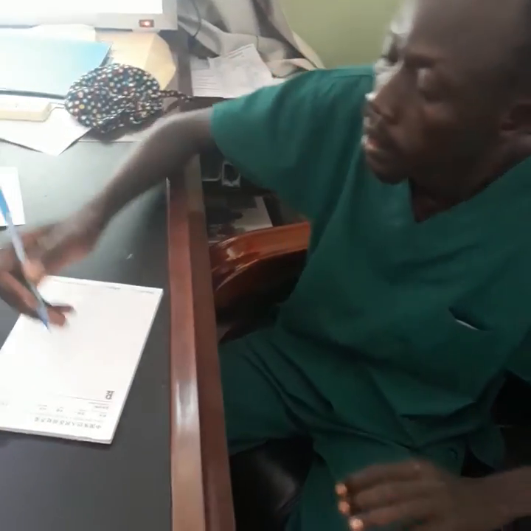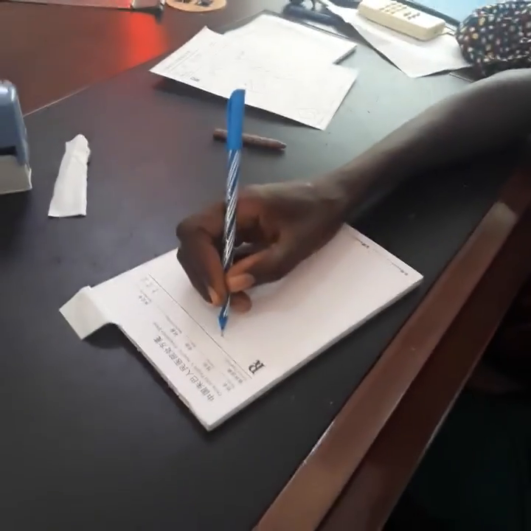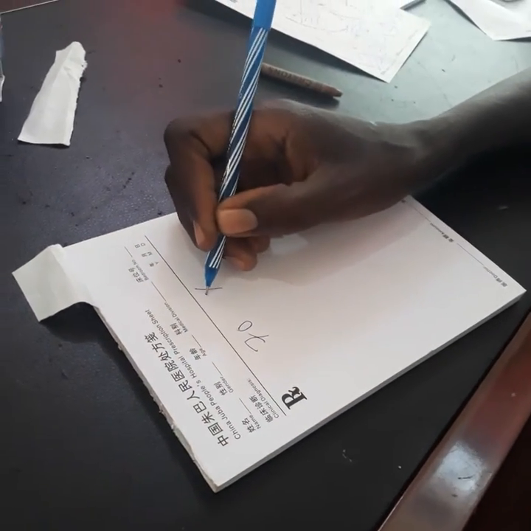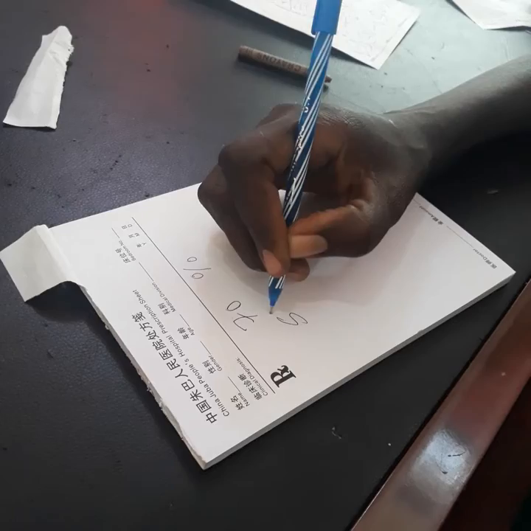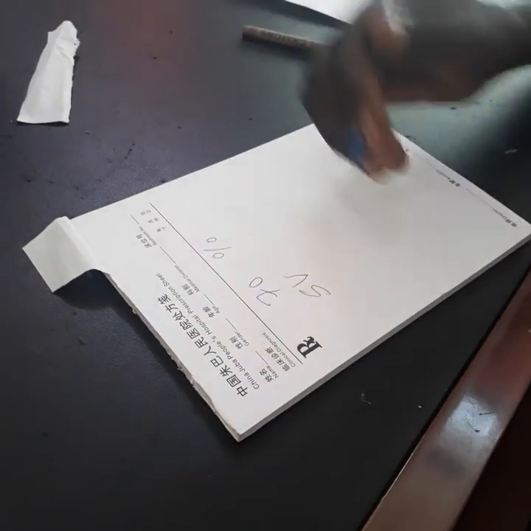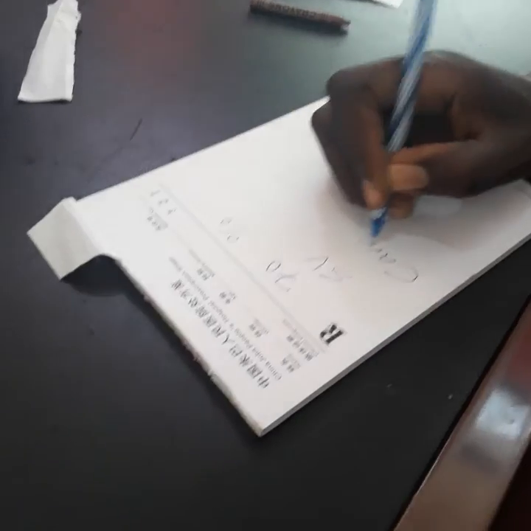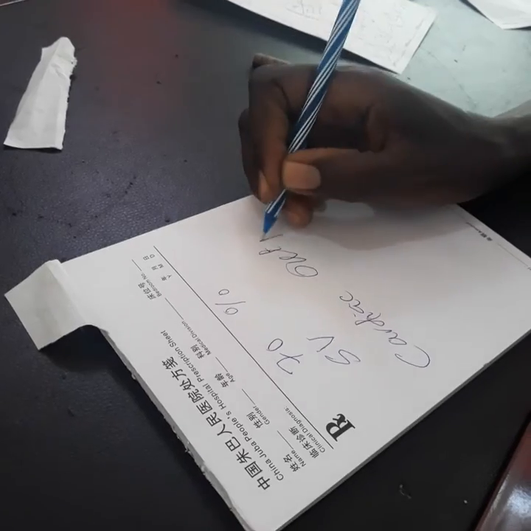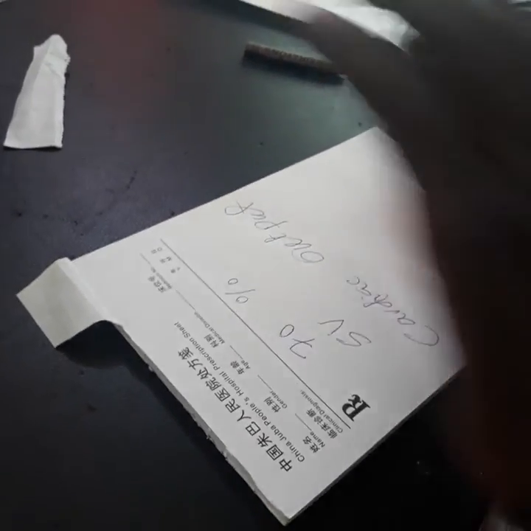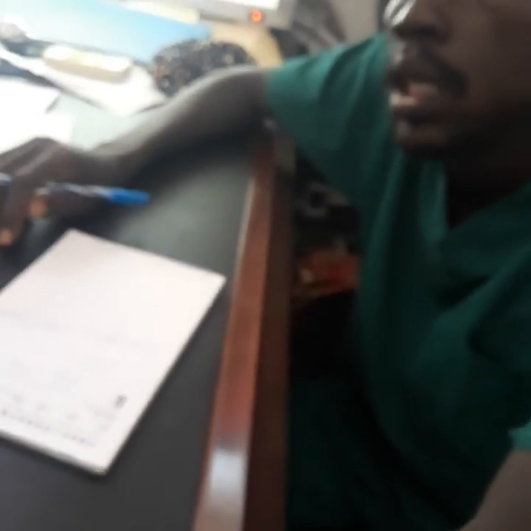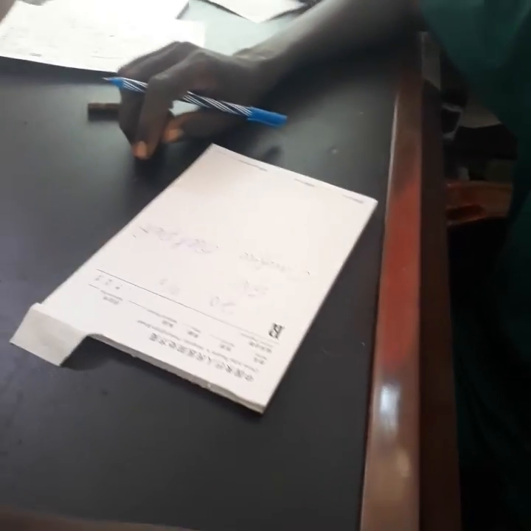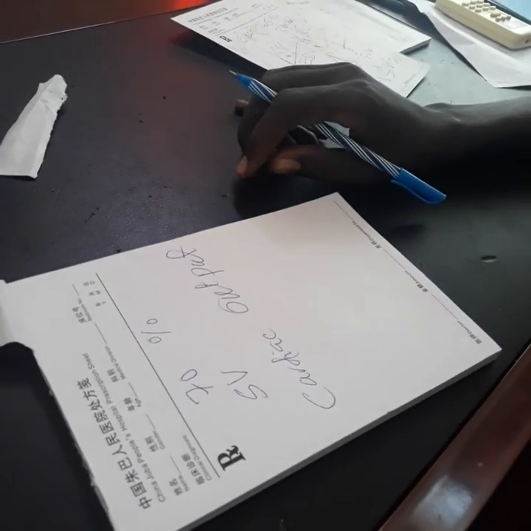Now, how do we measure the cardiac output? We say the amount of blood ejected from each ventricle per minute, per unit of time, is called cardiac output. So, how do we measure cardiac output? Cardiac output is measured by using Fick's principle.